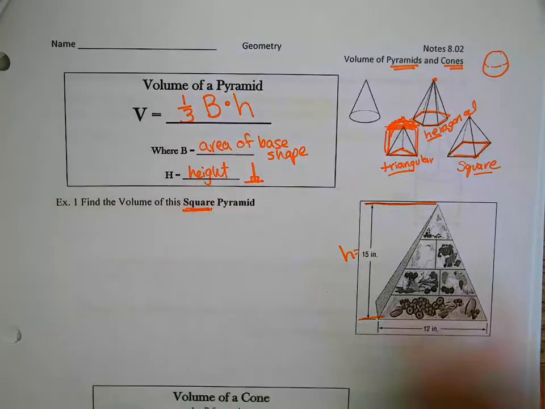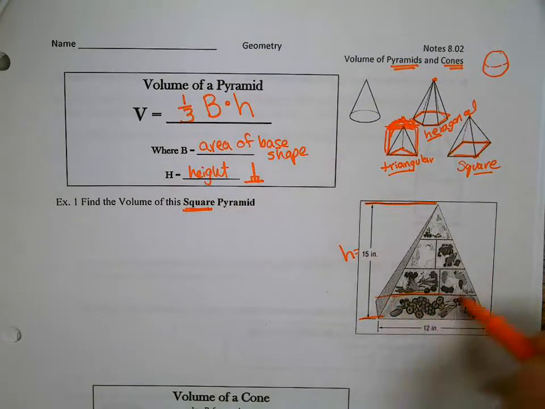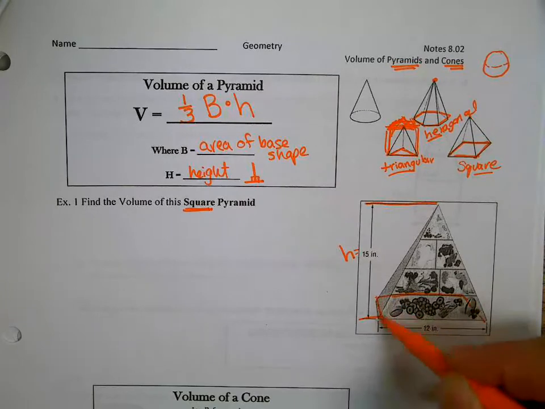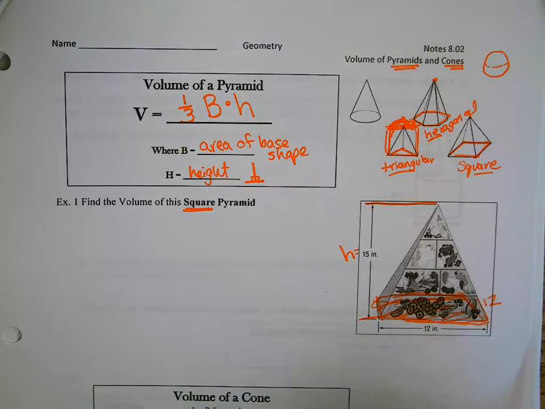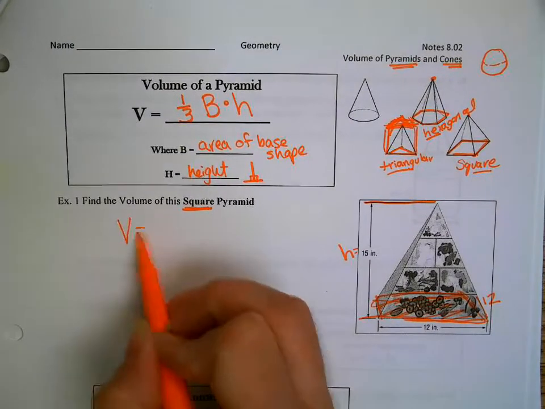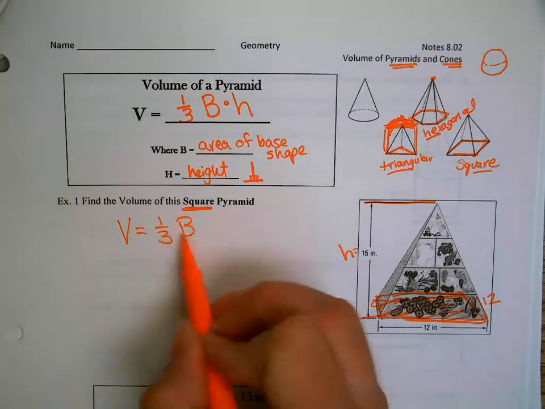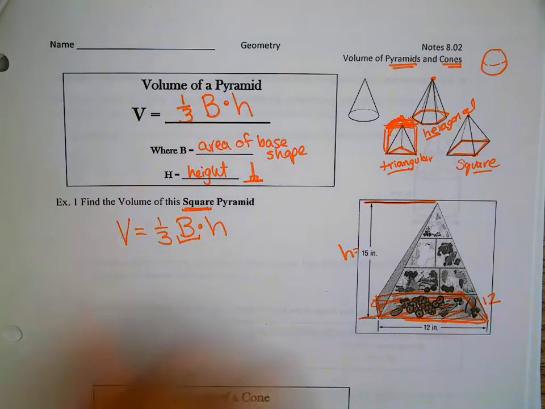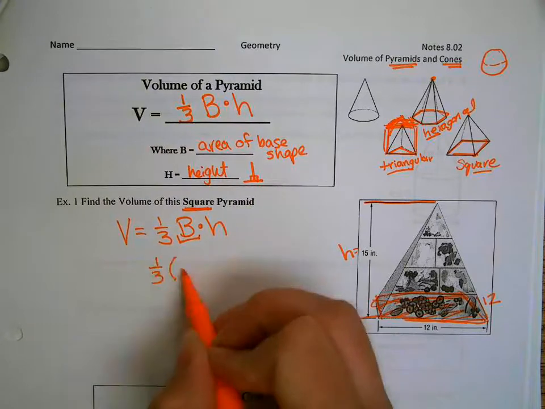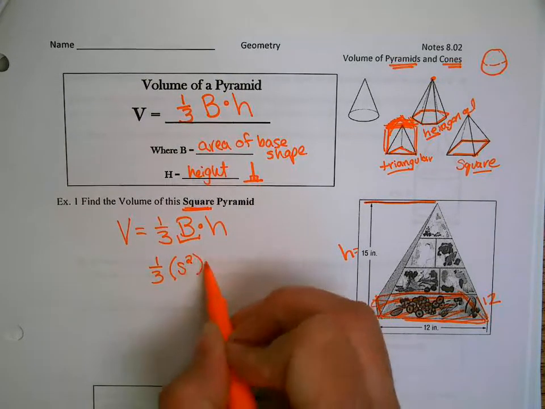So the fact that they identified that it's a square means the base of this, if I kind of try to outline it three-dimensionally, okay, that base shape is a square, meaning it's 12 by 12. Okay. Because we really need 3 dimensions. So volume equals a third area of the base times the height. I'm going to kind of represent area of the base a little bit differently. A third times the side squared times the height.